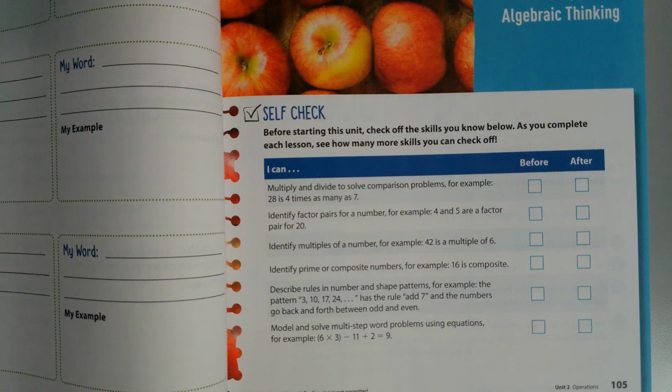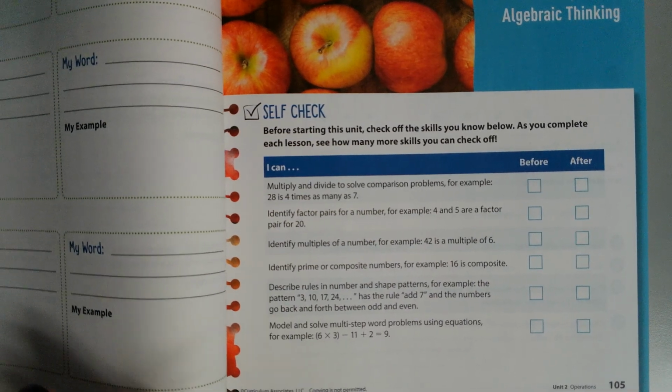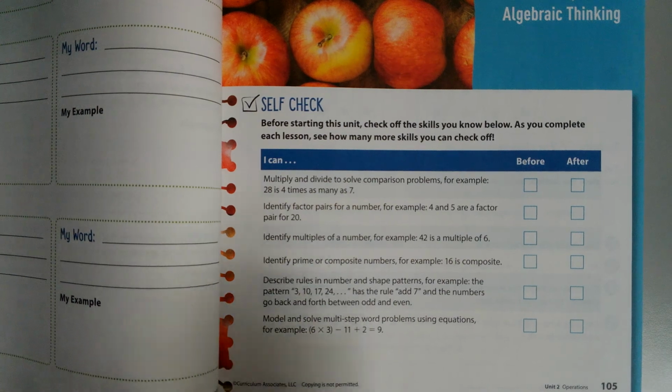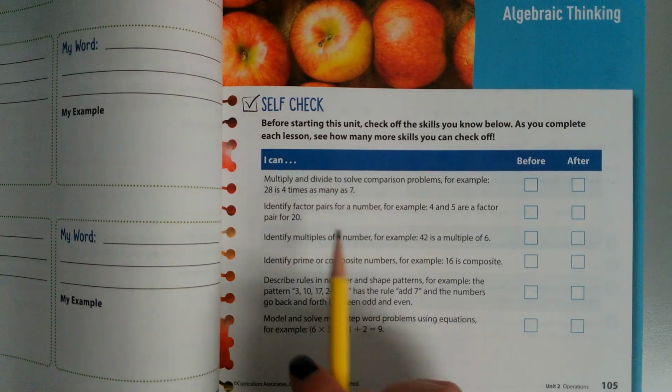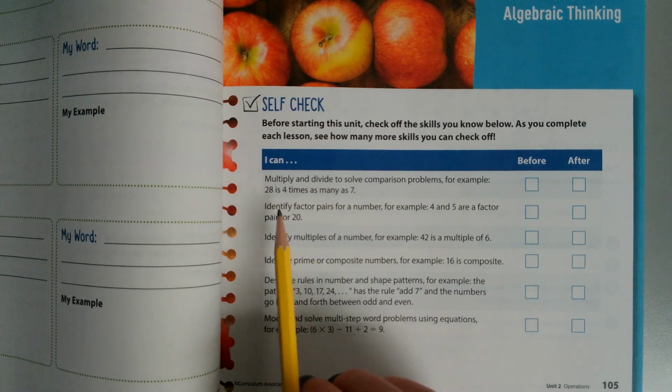Okay, so we are officially on page 105. We are in Unit 2, and we're starting multiplication, division, and algebraic thinking. So on page 105, I want you to go through the checklist and check off if you can already do these, okay? Only check it if you can do it.